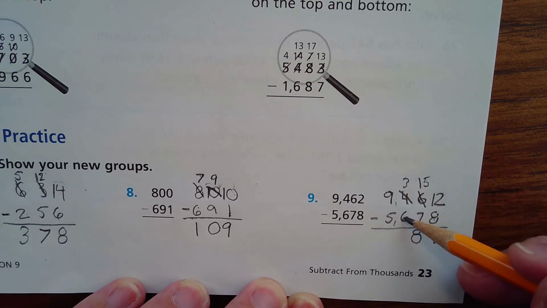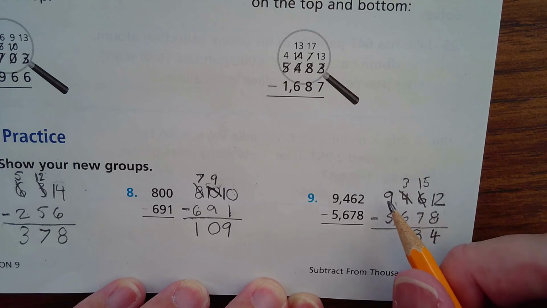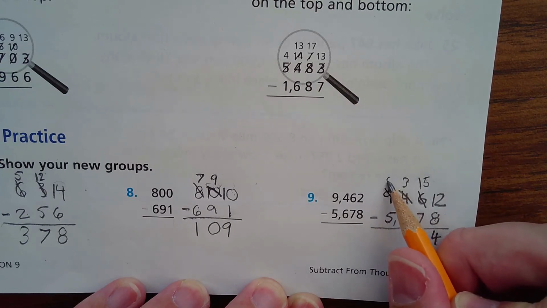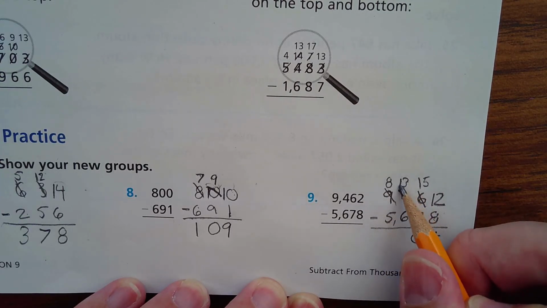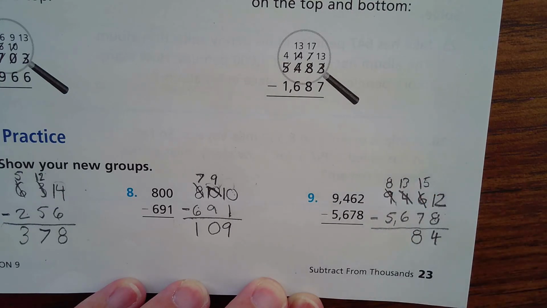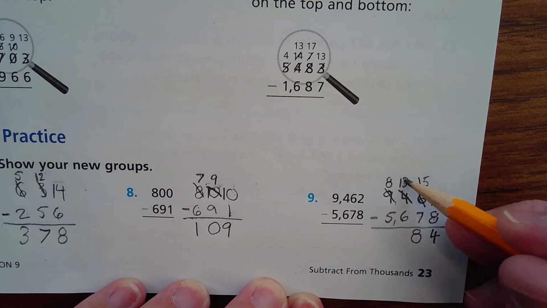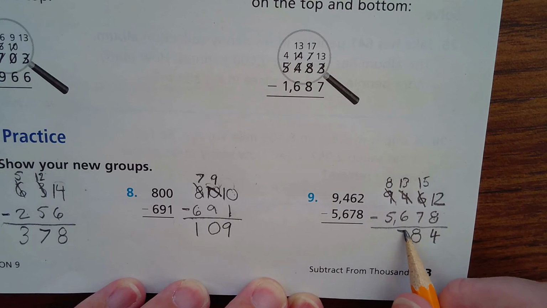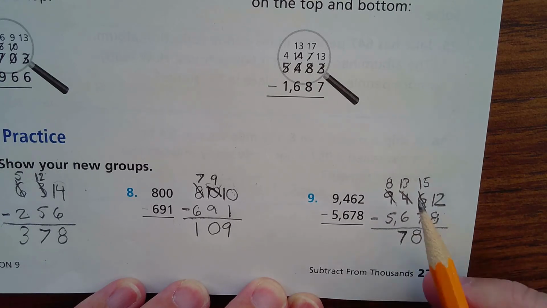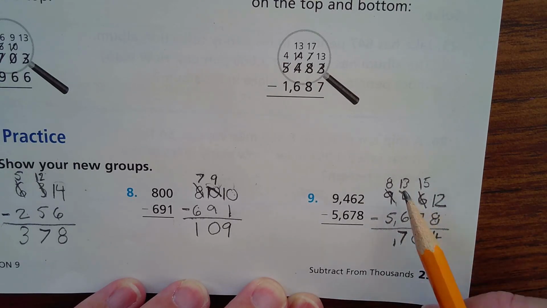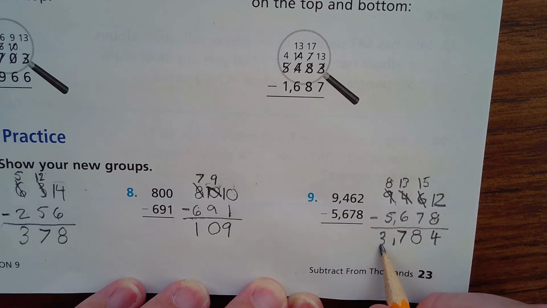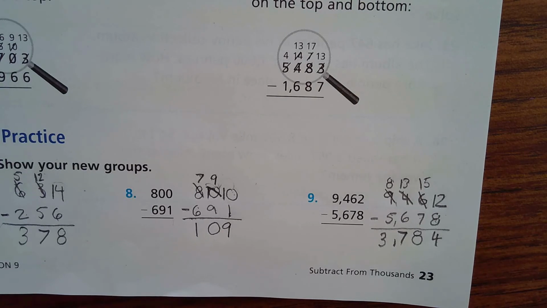Now 3 take away 6, no can do. 9 goes to an 8. 3 goes to a 13. So now 13 take away 6, 7. Comma comes down. 8 take away 5. Finally, I can do that. 3,784.